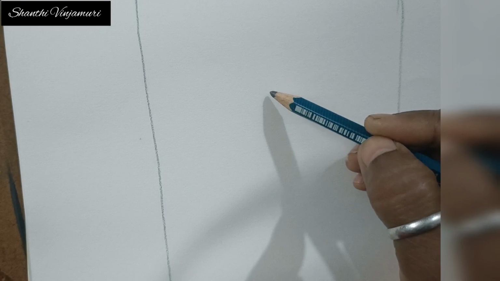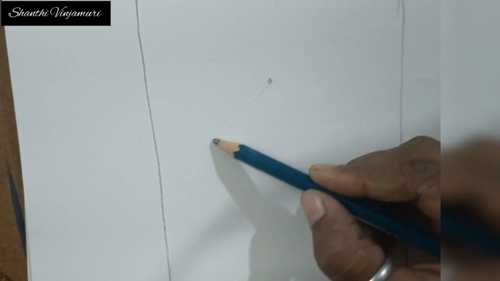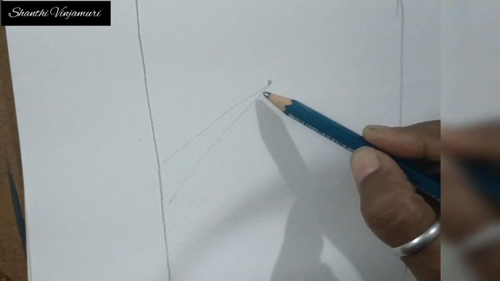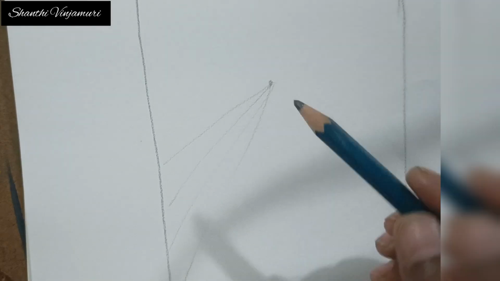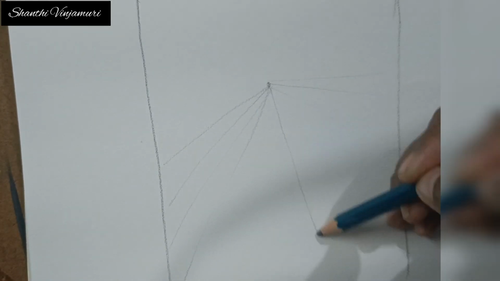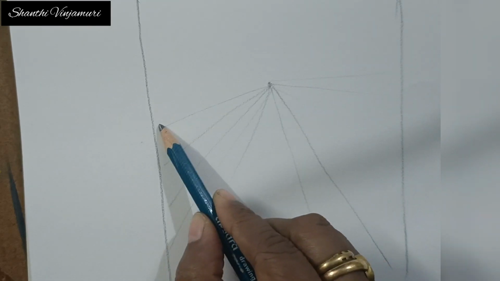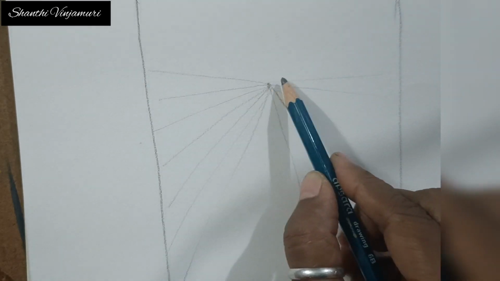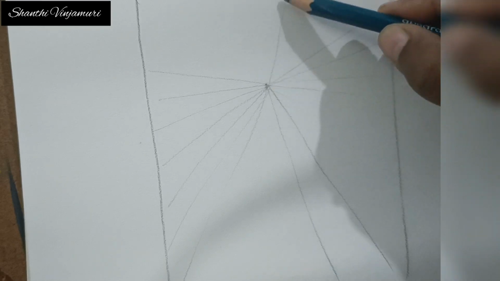Somewhere my vanishing point is here. I draw my imaginary lines, orthogonal lines, whatever you want. I simply draw my imaginary lines.